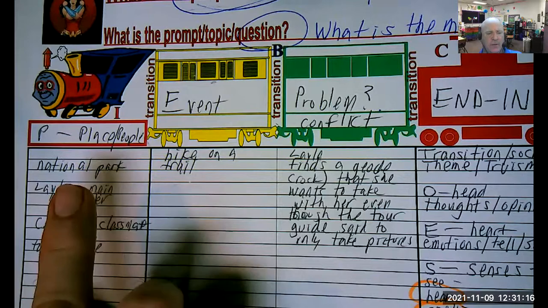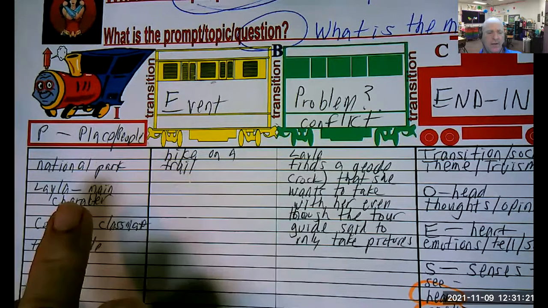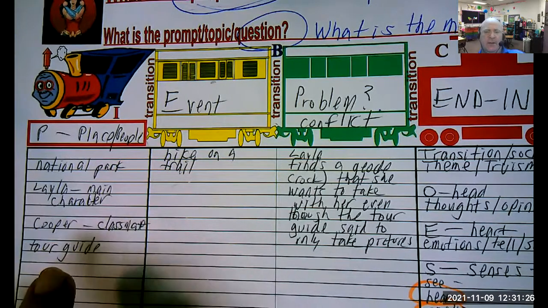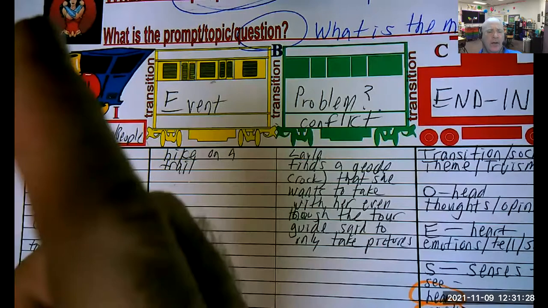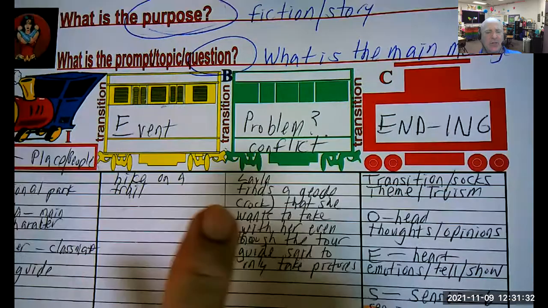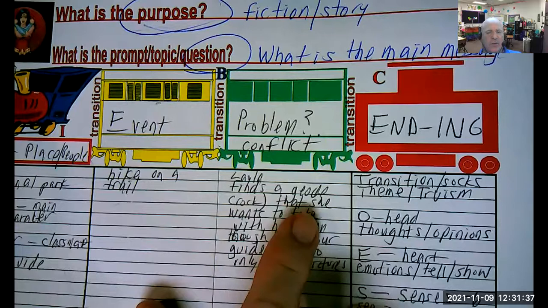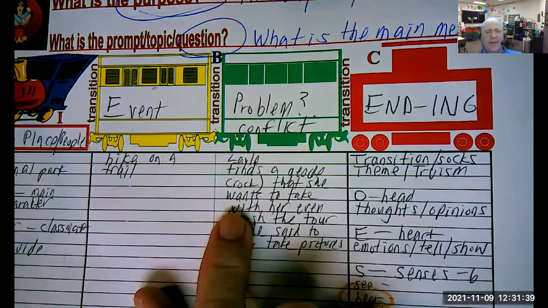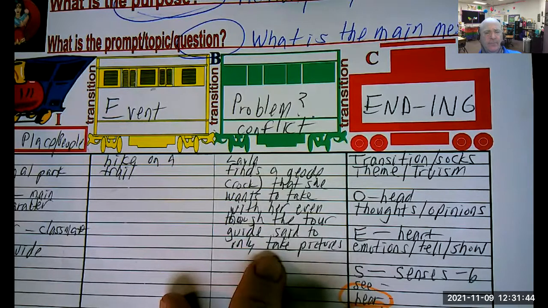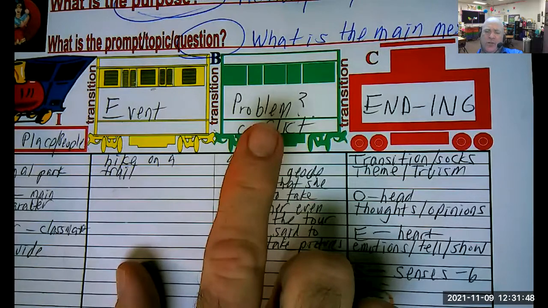The place is a national park. The people are Layla, the main character, Cooper, her classmate, and the tour guide. What is the event that leads us to the problem? They're going on a hike on a trail. Here's the problem. Layla finds a geode, which is a rock that she wants to take with her, even though the tour guide said to only take pictures. So there's a conflict.